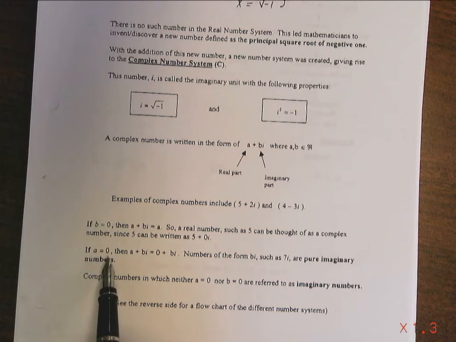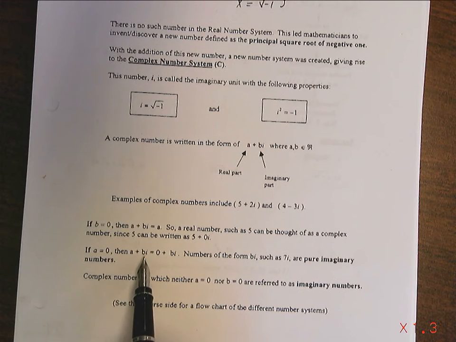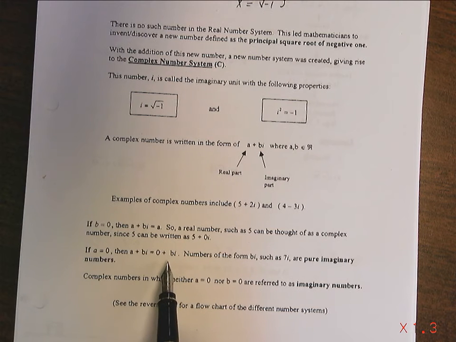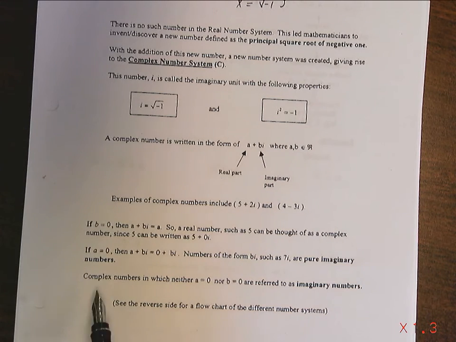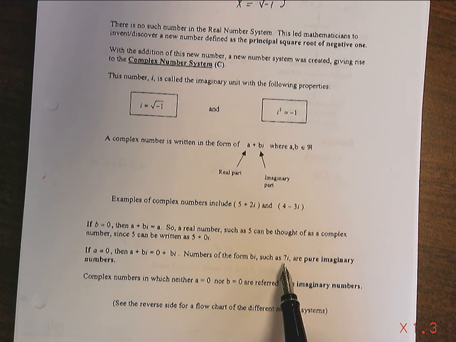Now, if a equaled 0, then a plus bi would be 0 plus bi, meaning that all pure imaginary numbers can also be considered complex numbers. Therefore, complex numbers in which neither a nor b are equal to 0 are referred to as imaginary numbers, whereas up here, this is just a pure imaginary number.